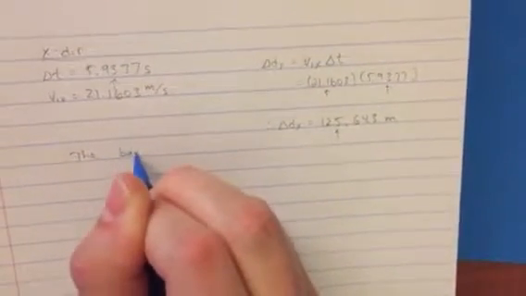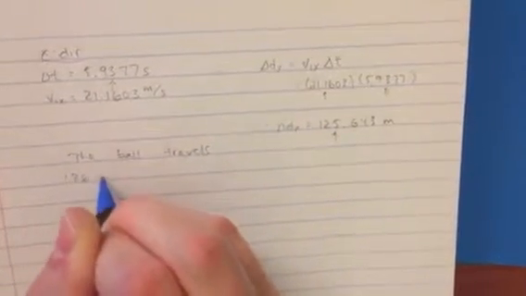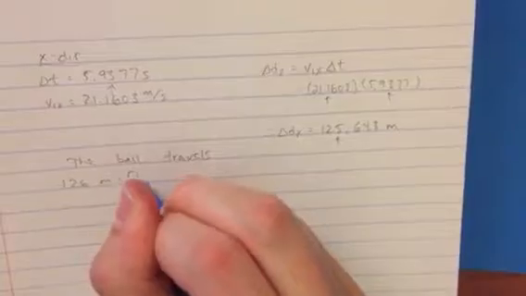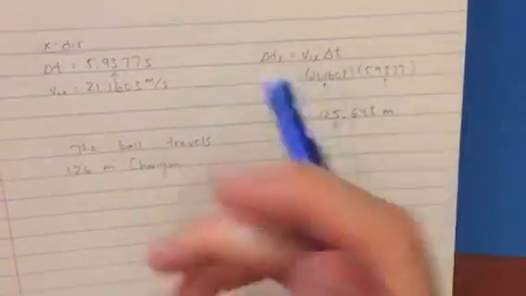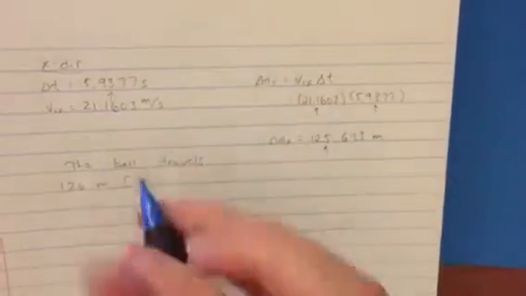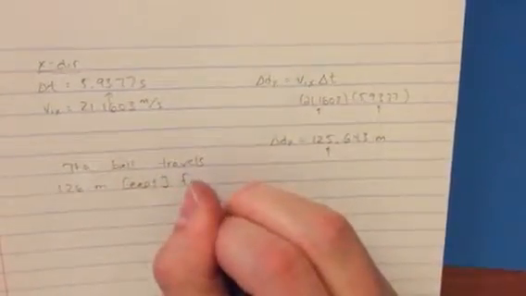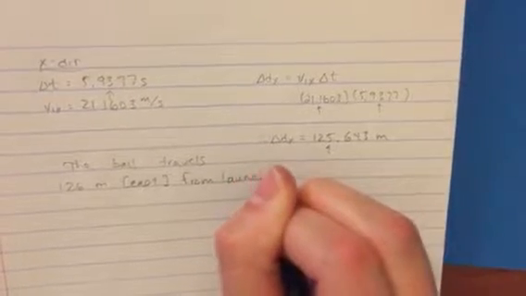Therefore, the ball travels 126 meters horizontally. Actually, let me change that. We were given a direction. It wasn't just forward, it was east from launch to landing.